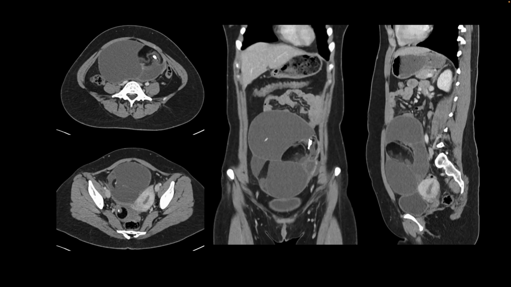This is our next patient. They presented with progressive abdominal distension over a period of months, and the finding is best seen on the coronal image, where we see this large complex cystic mass arising from the pelvis and growing into the abdomen. This mass has fat attenuation, and so that would make it a dermoid cyst or a mature cystic teratoma.